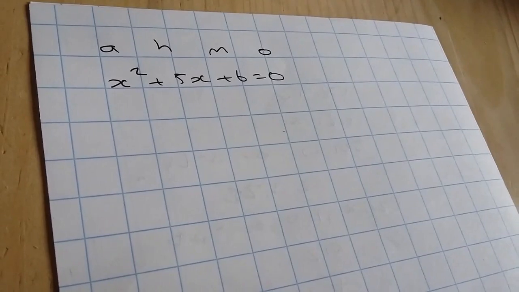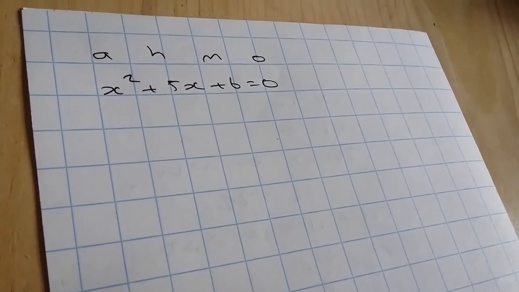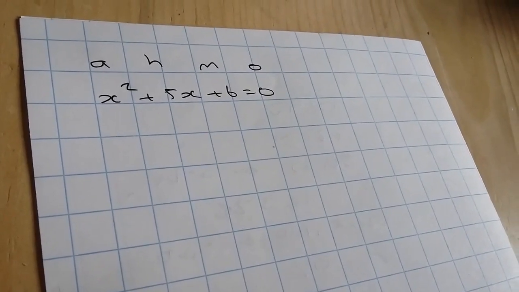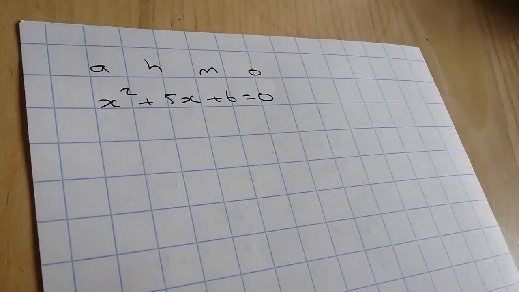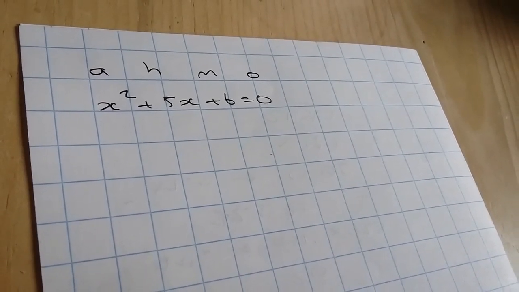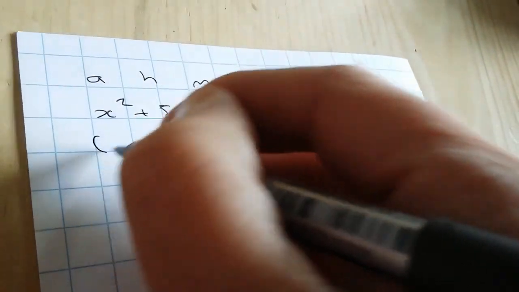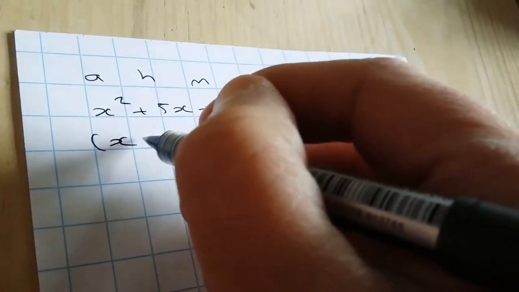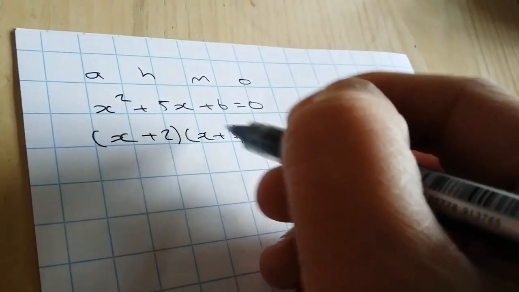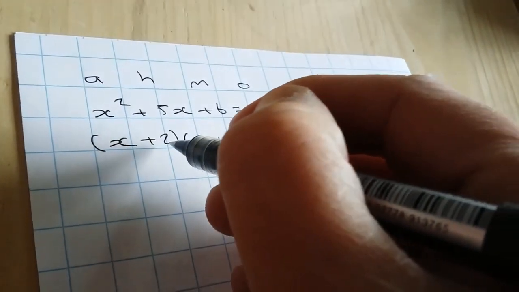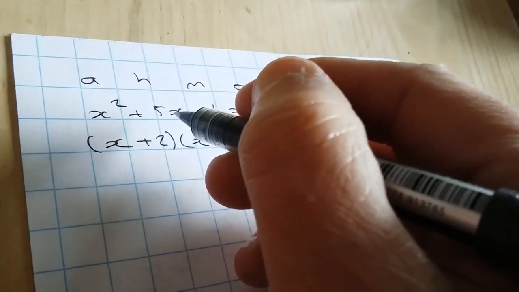Starting off with question A, x squared plus 5x plus 6. Similar to an example I've just done, but this time we've got plus 6, so it's two positives being times together, and those two numbers multiply to 6 and add up to give you 5. So similar to that one we had for the example, it's going to be x plus 2 and x plus 3, because 2 times 3 gives me 6, 2x, 3x, they add up to give you the 5x.